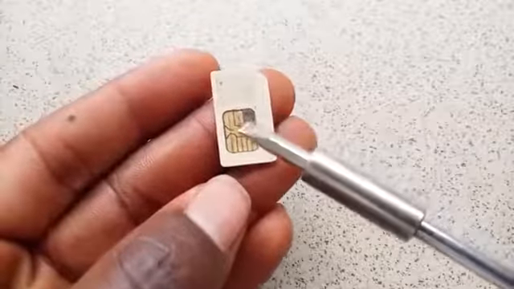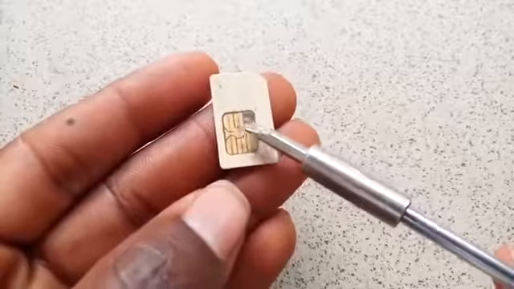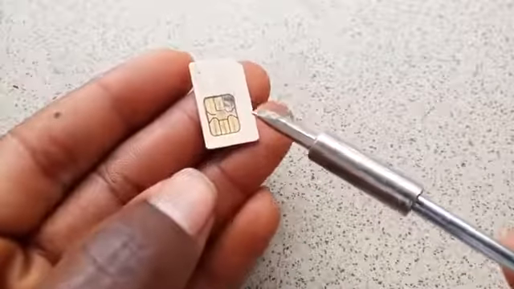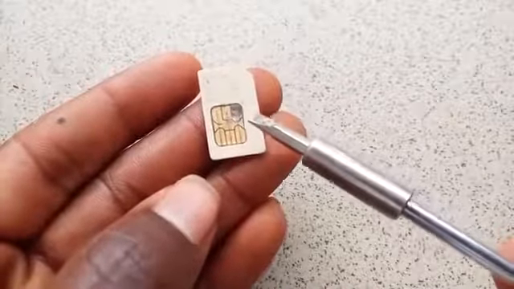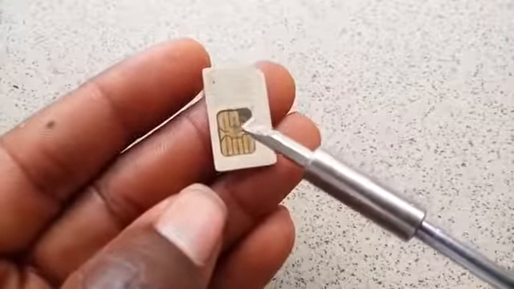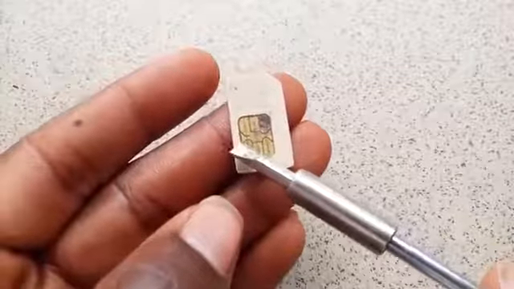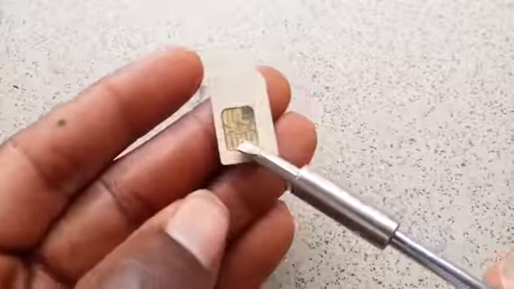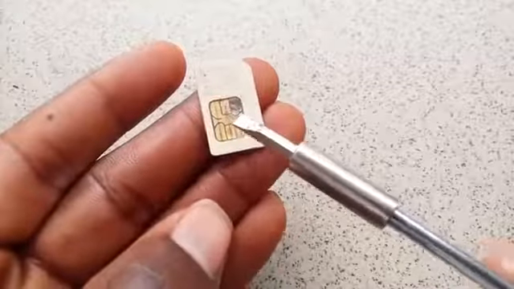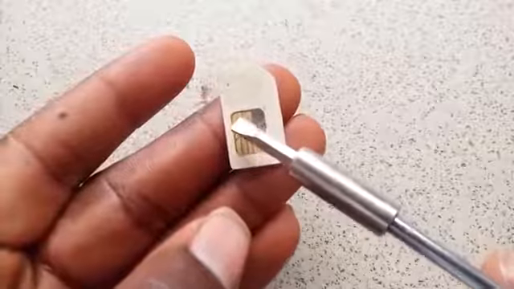I cannot just recommend that you go and scratch this part and it will give you free service. No, because I don't know the type of SIM you are using, because SIM cards are of different designs and different sizes. So I just want you to take the one that you are using, count the number of partitions the SIM is divided into, go into the market, and buy 6 of the SIM. Say how many partitions do you have? 8 partitions.